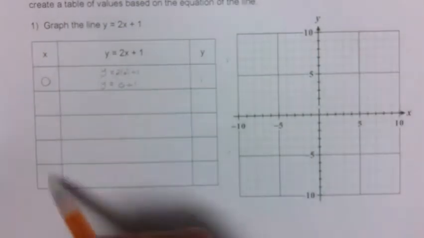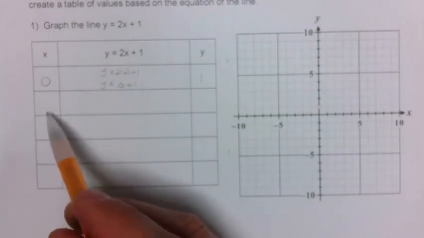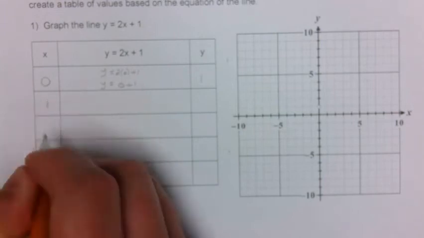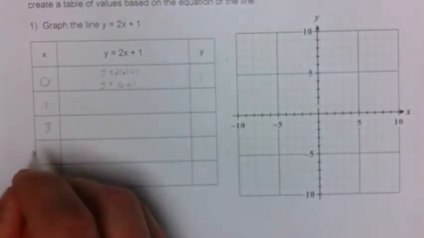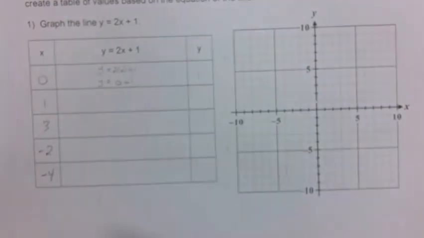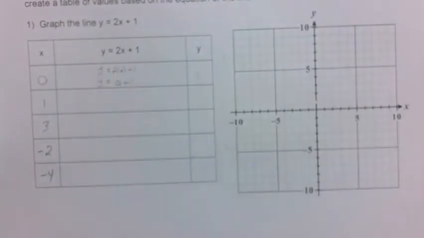I still have 4 more x's that I'm going to pick. 2 of them I'm going to have be positive numbers, and 2 I'm going to have be negative numbers. So for my positive numbers, let's use 1 and 3. For my negative numbers, let's use -2 and -4 just for fun. I like negatives and positives that are close to 0 because, again, they have to fit on my graph.